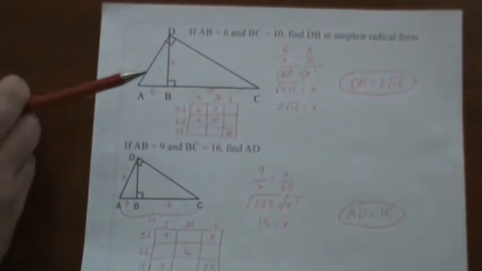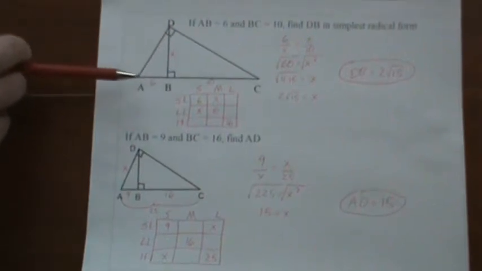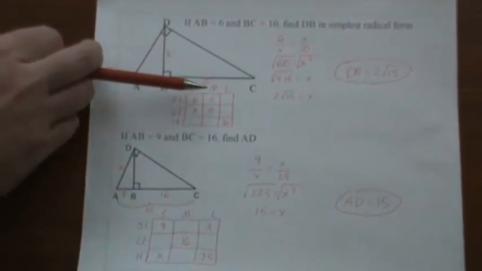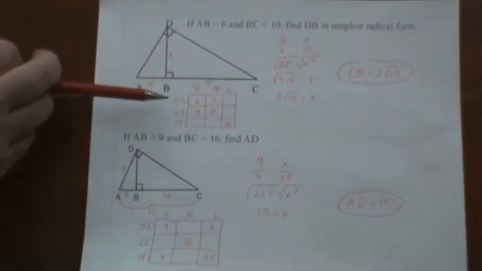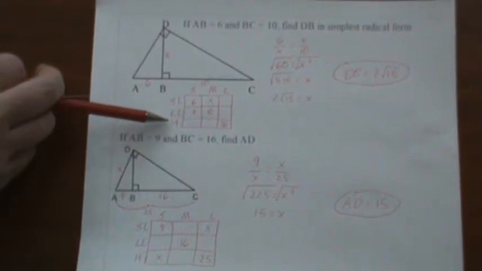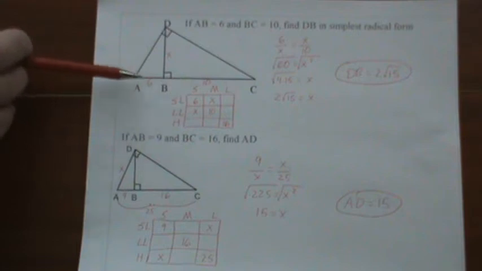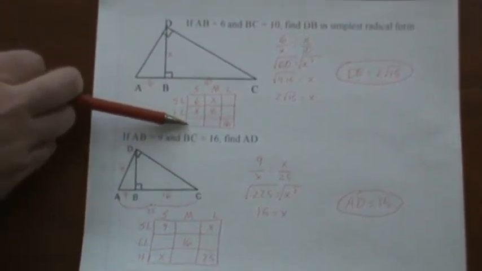In the first example, we're given that AB is 6 and that BC is 10 and that we're asked to find DB. So I labeled that on the diagram. AB is 6, BC is 10, and then I created my 3x3 table with the small, medium, and large for the triangle size, and short leg, long leg, and hypotenuse as my rows, which are my side lengths. So in the small triangle, the short leg is 6, the long leg is X, and I didn't know the hypotenuse, so I left that blank.